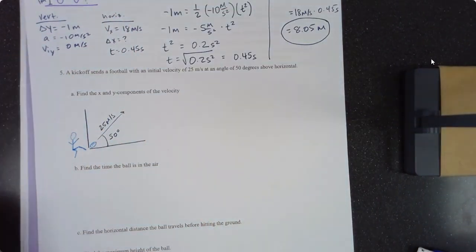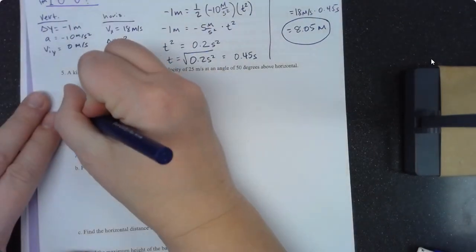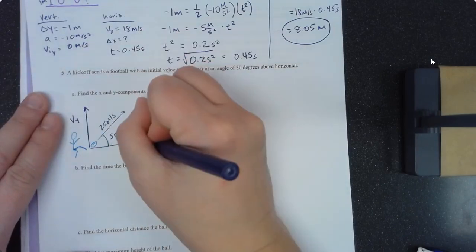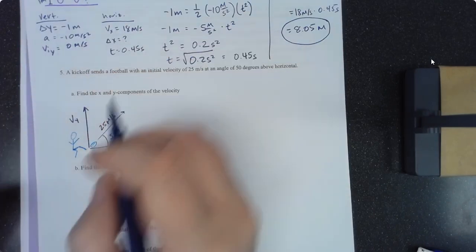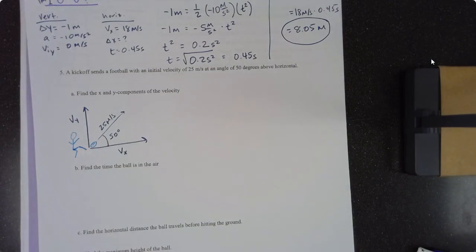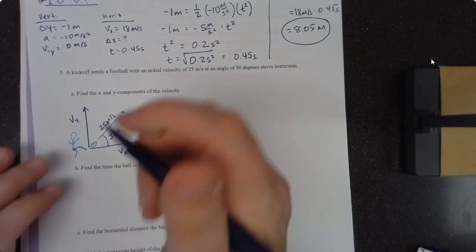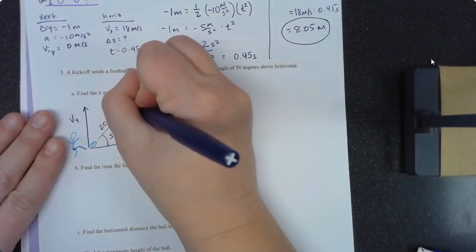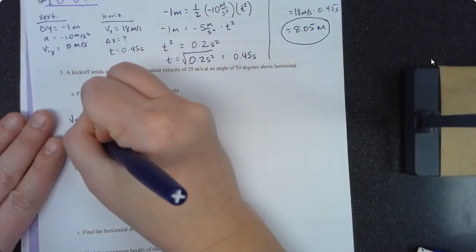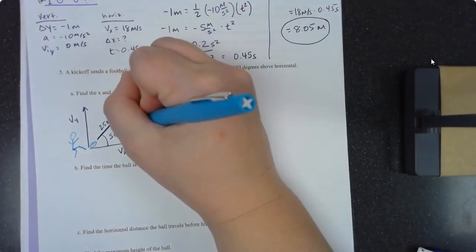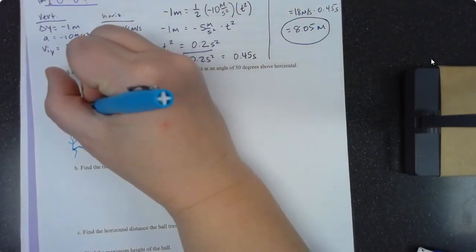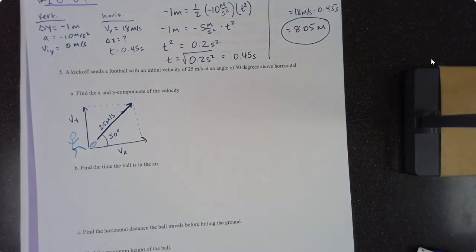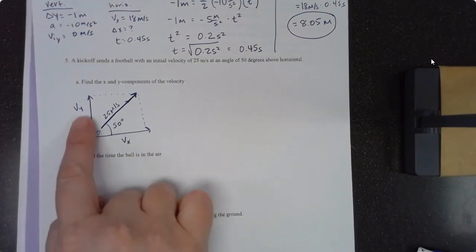Which means that we have to figure out the components of the velocity. So that's what this is asking about. Find the x and y components of the velocity. We want to figure out this velocity, velocity y, and this velocity, velocity x. In order to do that, we're going to need to use trig. Oh no. Should draw my triangles a little bit better here. There we go. So that means we're going to be using two triangles, just like we were doing before, to break these into components. And we need to find the horizontal side and the vertical side for this.